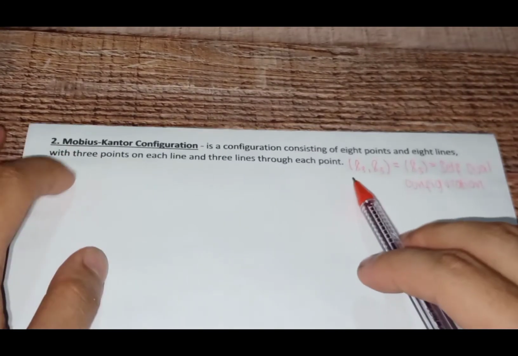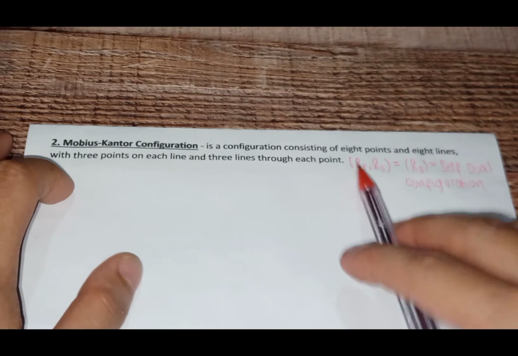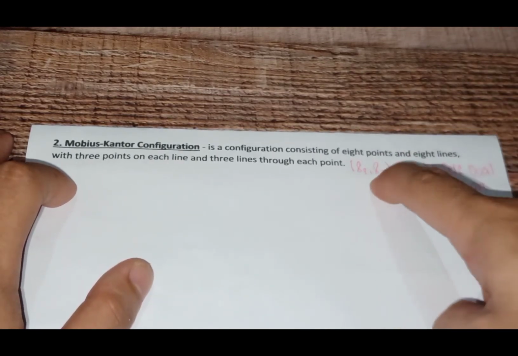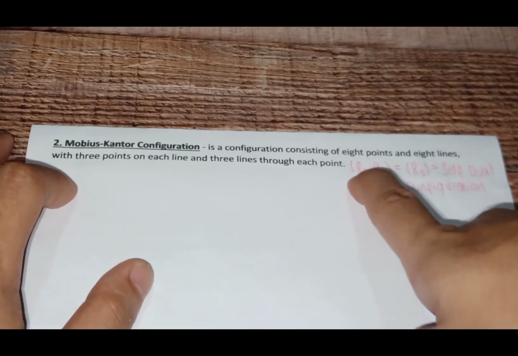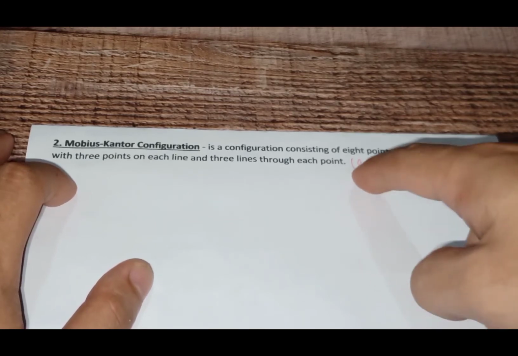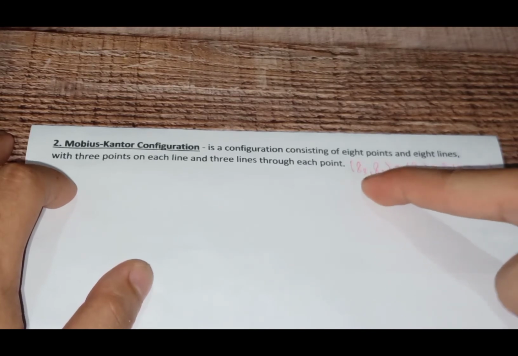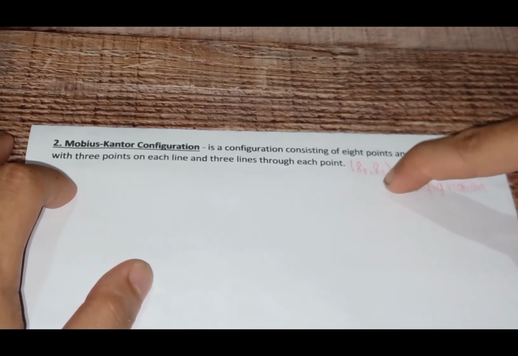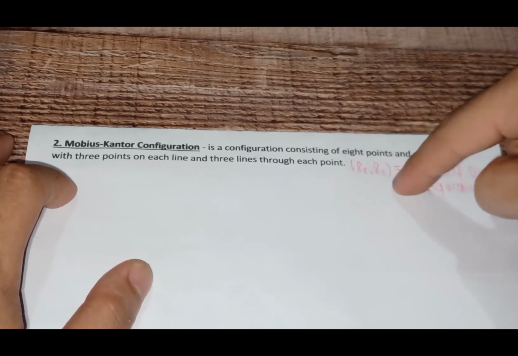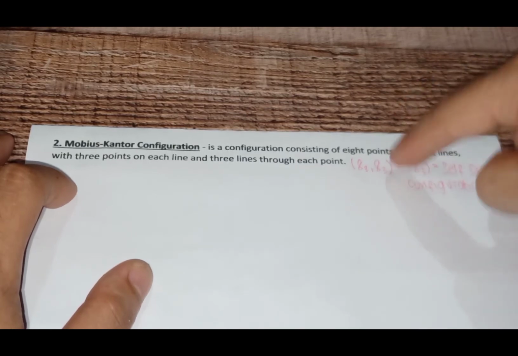As you can see, it consists of 8 points and 8 lines, where each point consists of 3 lines and each line consists of 3 points.